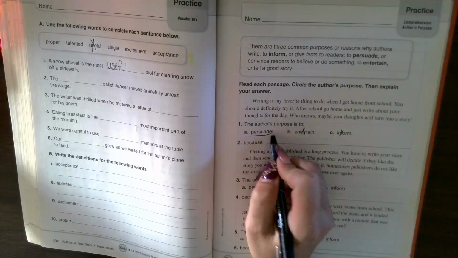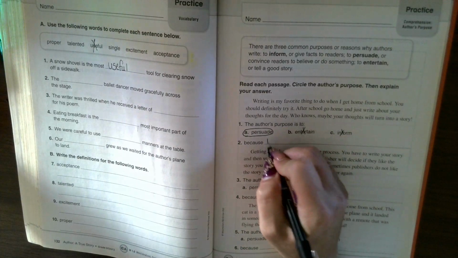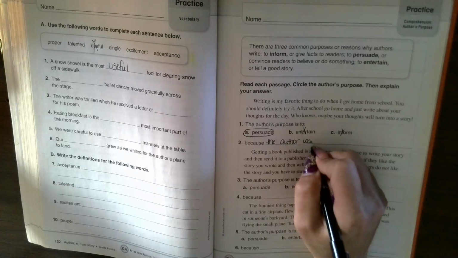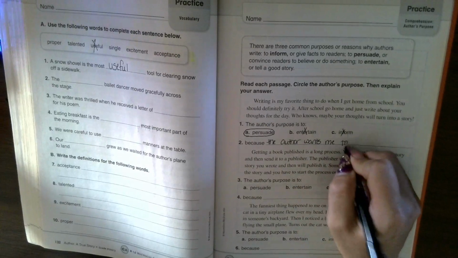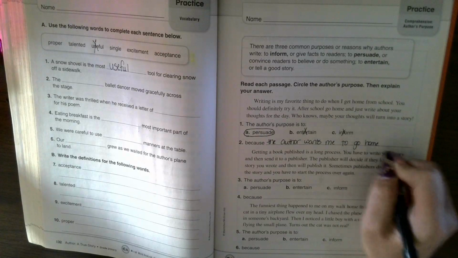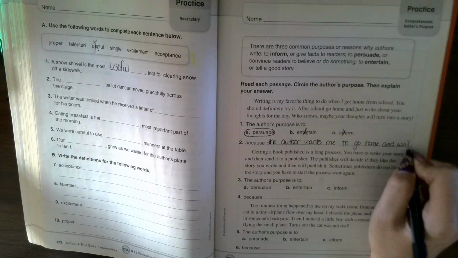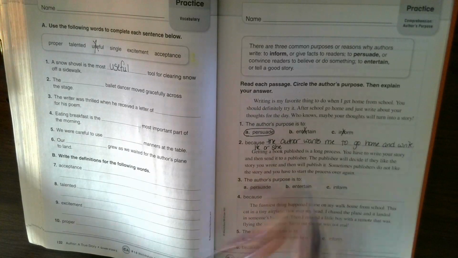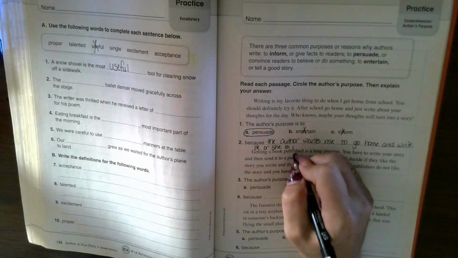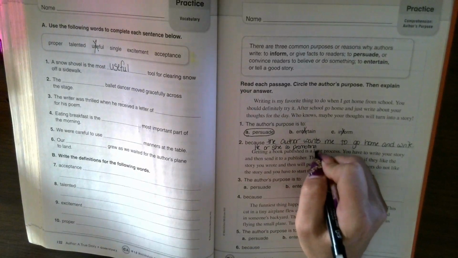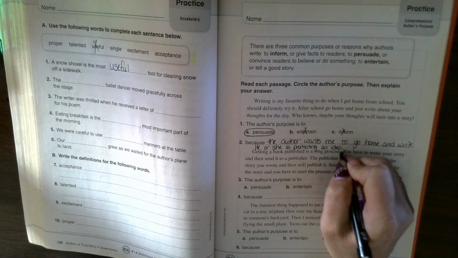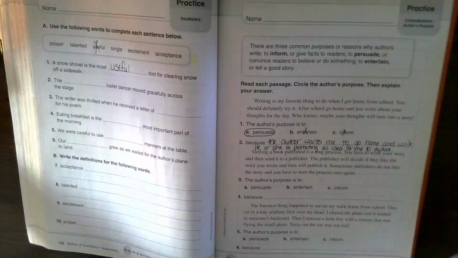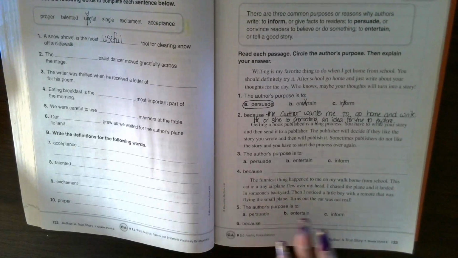So I feel like the author is definitely trying to persuade me, because the author wants me to go home and write. He or she, we don't know what gender the author is, is promoting an idea for me to explore. Okay? All right, so you're going to do the same thing with 3, 4, 5, and 6.